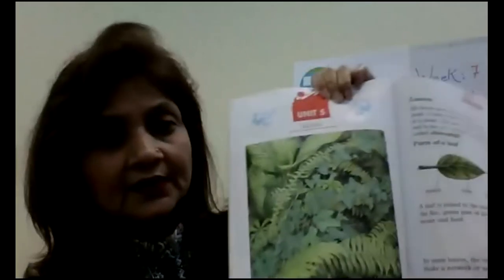And if you see in your book also, you can see there are different types of leaves they have shown over here.